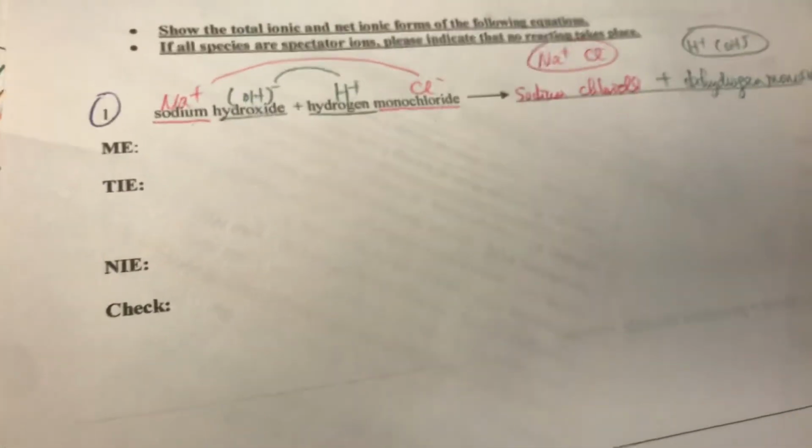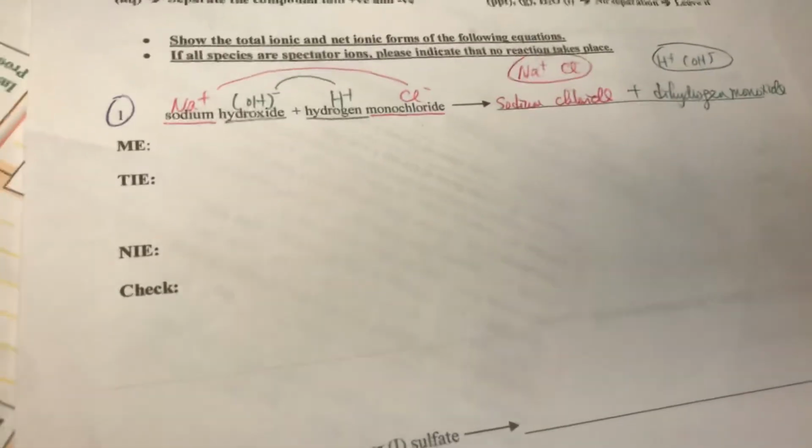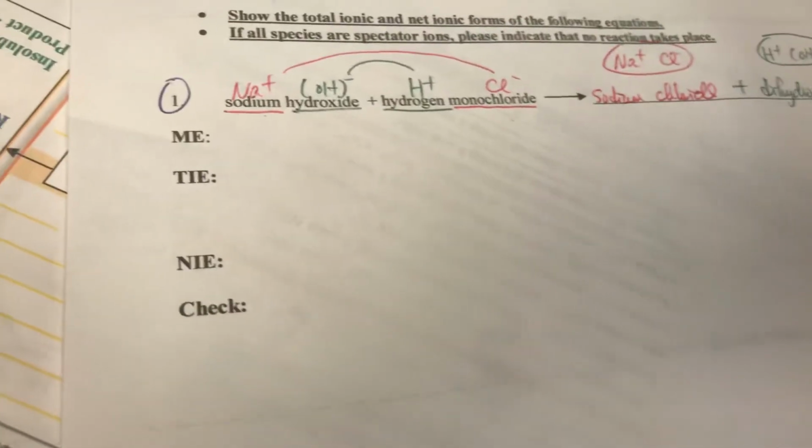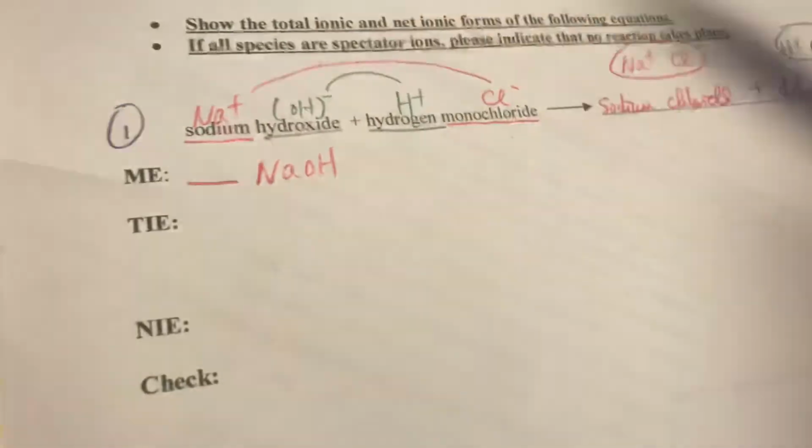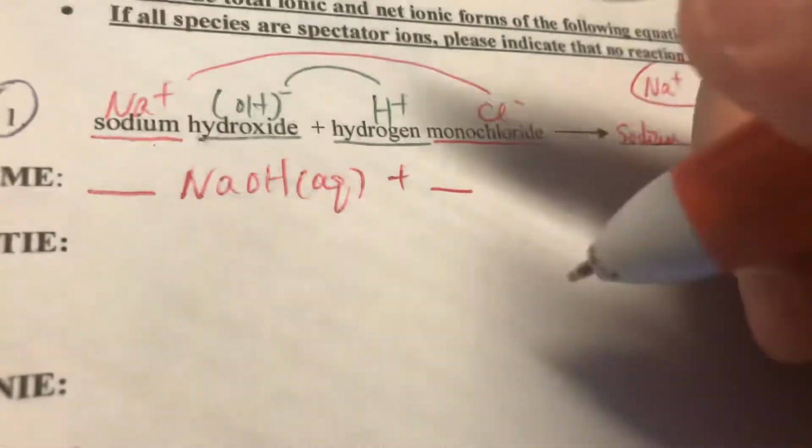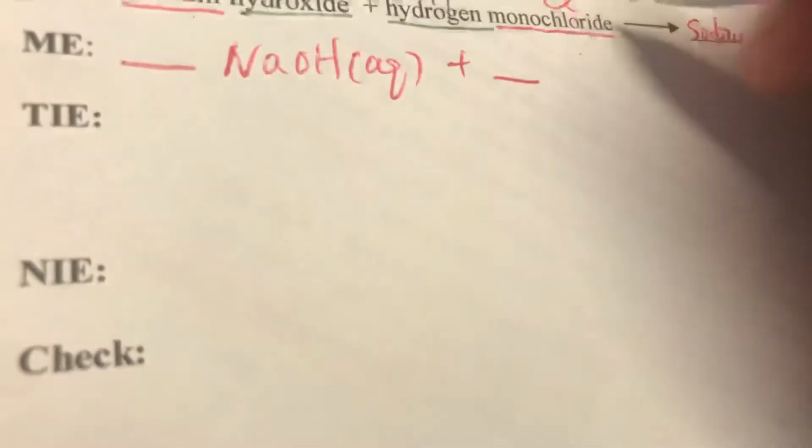Next, we're going to check if each thing is aqueous, or a PPT, or liquid, or something. So for sodium hydroxide, we first want to write down the coefficient, and then you cross over, you know the formula is NaOH. And you know it's aqueous because we already formed the rainbow, AQ. Next is the coefficient and hydrogen monochloride.